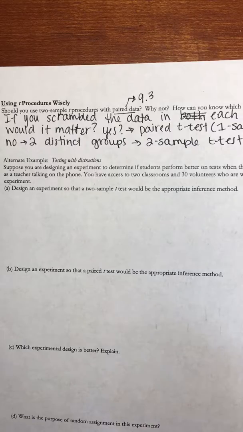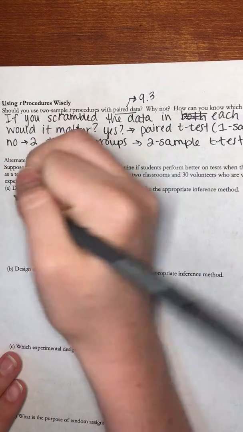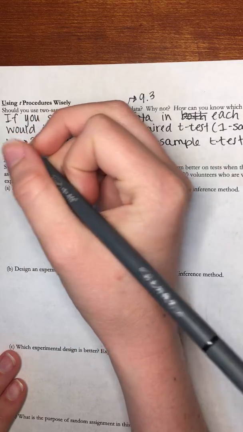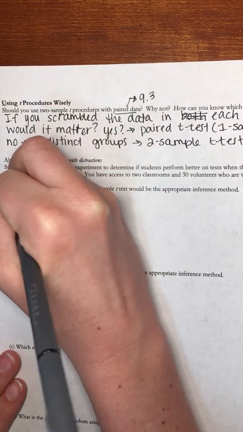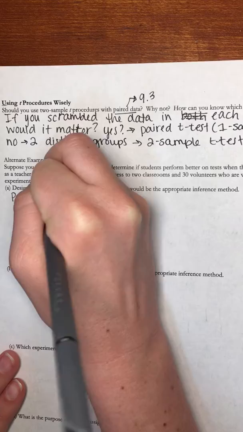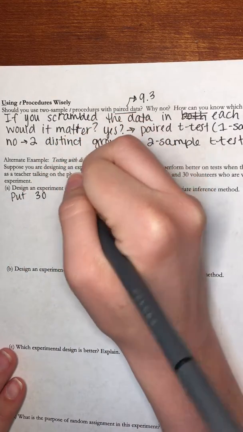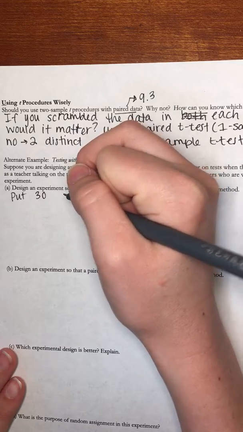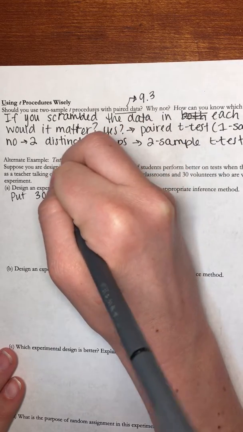So in this case, we're not going to have everybody take the test twice because this is going to be a 2 sample, right? So I'm just going to use poker chips for this, but there are a lot of ways you could design this. So if we say put 30 blue or red poker chips, 30, yeah.